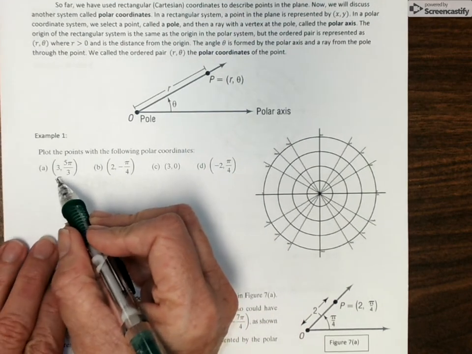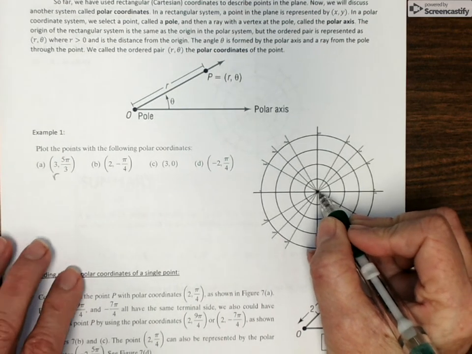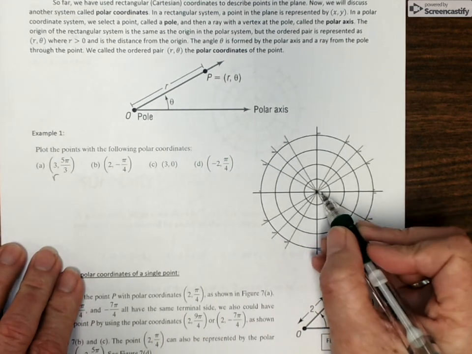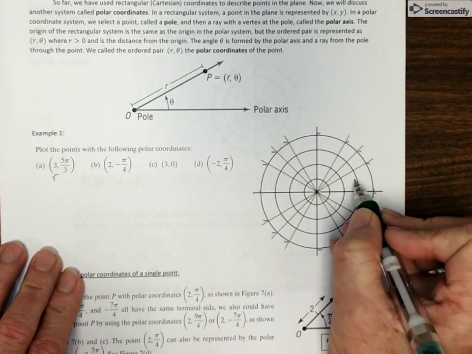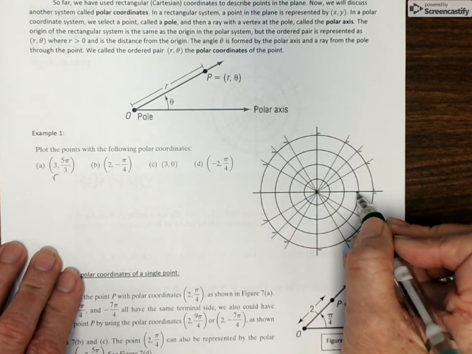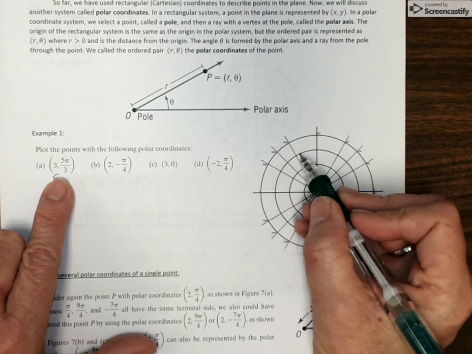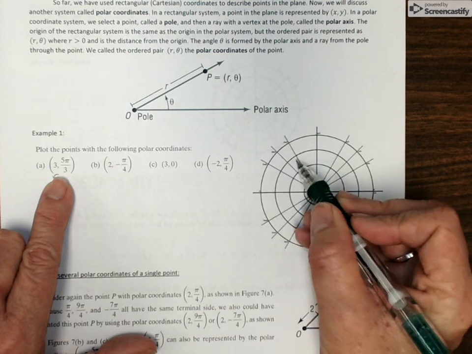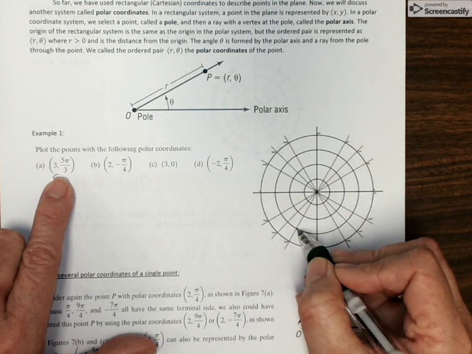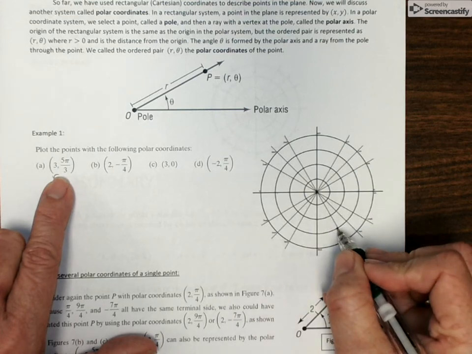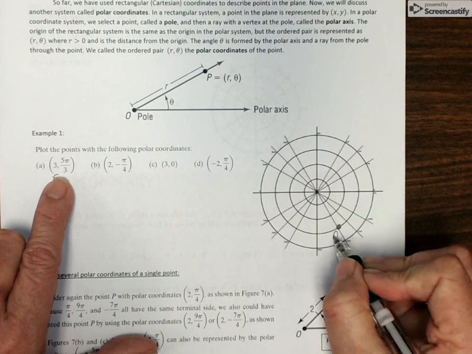So on this first one, at (3, 5π/3), I'm going to my pole. The radius is 3, so I go out 3 units: 1, 2, 3. Again, that's the radius of this whole circle. And I want to go around to 5π/3: π/3, 2π/3, 3π/3, 4π/3, and 5π/3. So 1, 2, 3. Right here is point A.